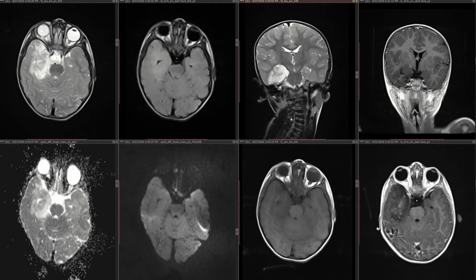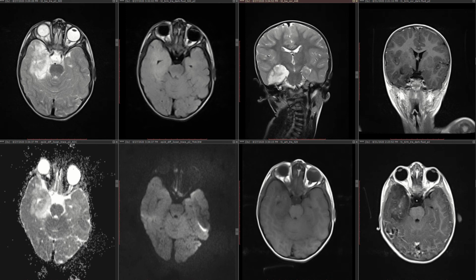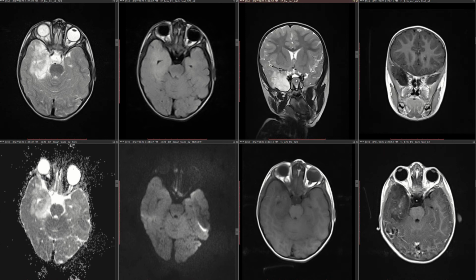Okay, it moves. All right, why doesn't this move? Okay, now it will move.